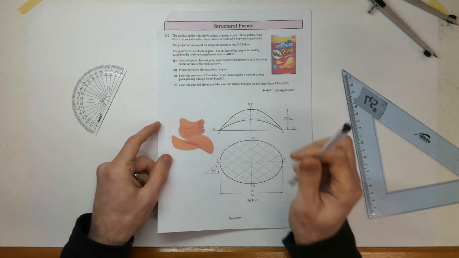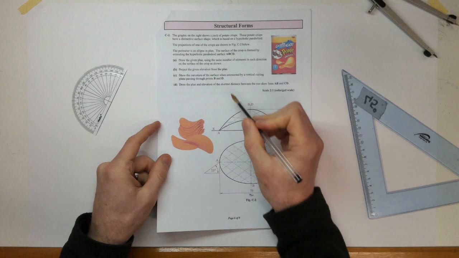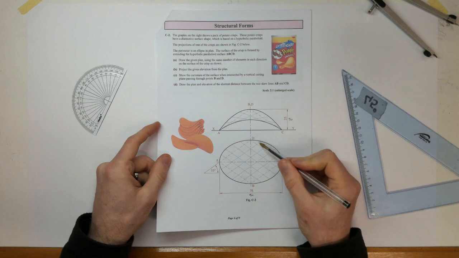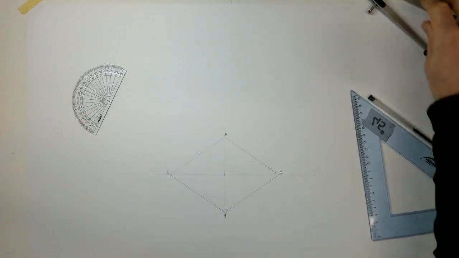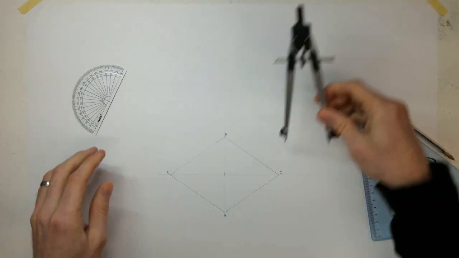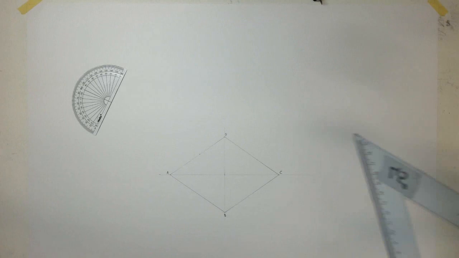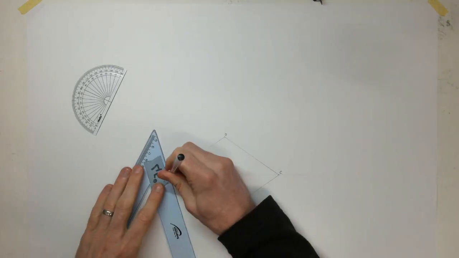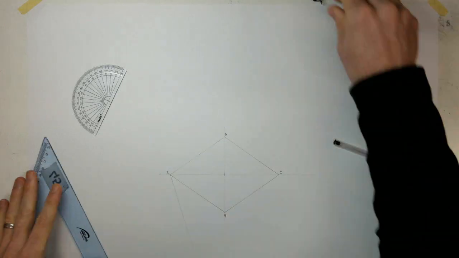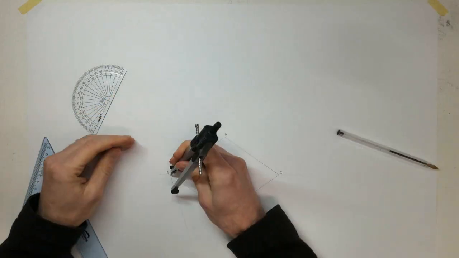Alright, so same number of elements in each direction, so we've got 1, 2, 3, 4, 5 spaces. We're going to divide up this into 5 equal parts. So a line at any angle, I'm actually going to do it down here, out of the way. And step off 5 times.